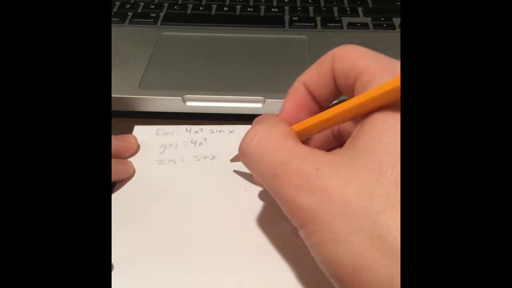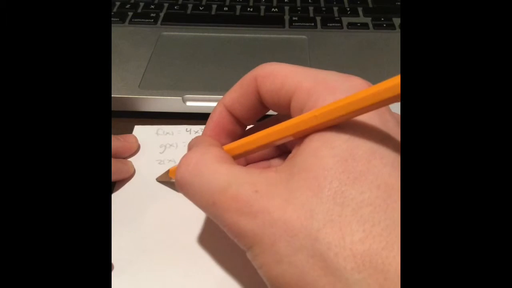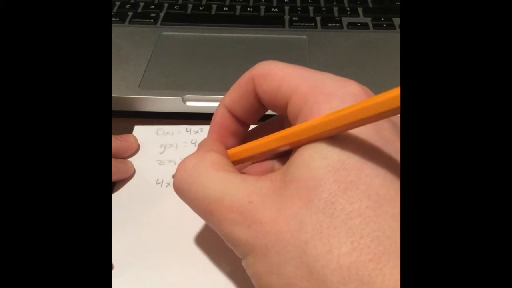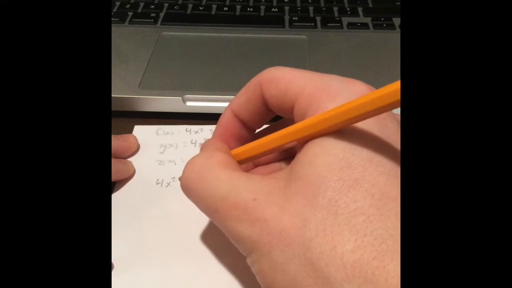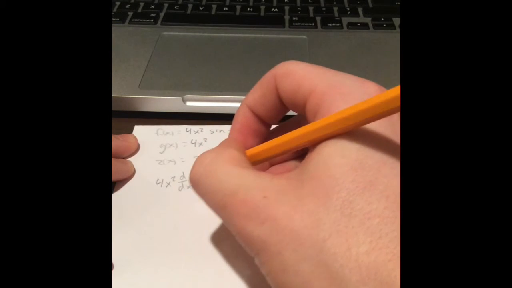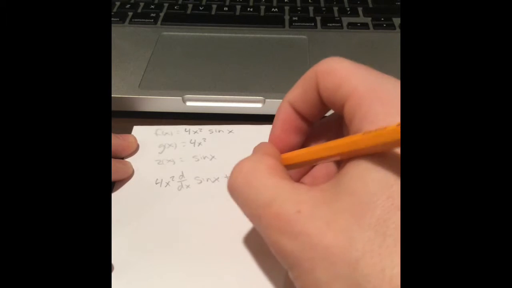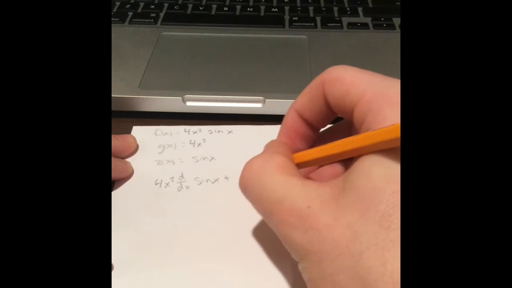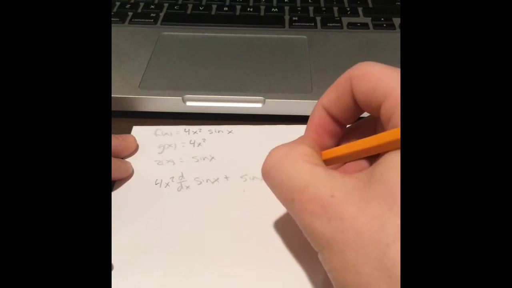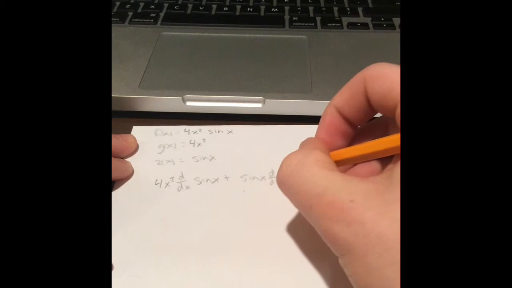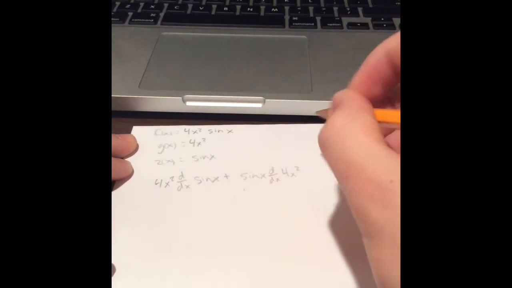So just like before, we're going to take 4x squared, which is g of x, times the derivative of sine x plus sine x times the derivative of 4x squared.